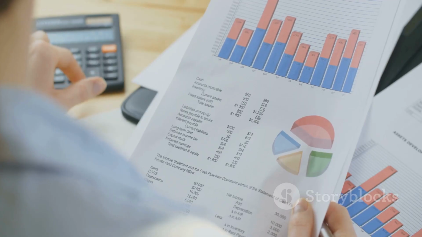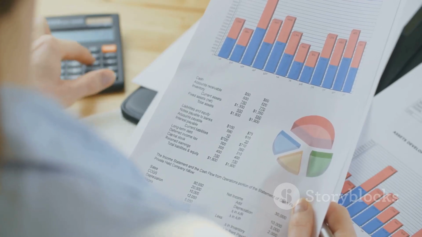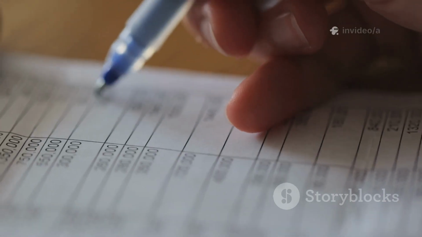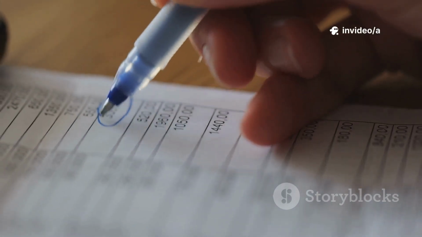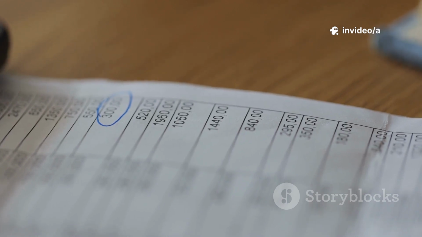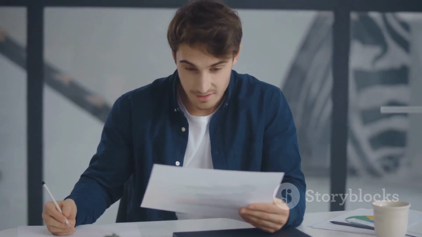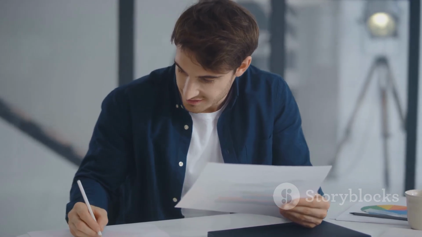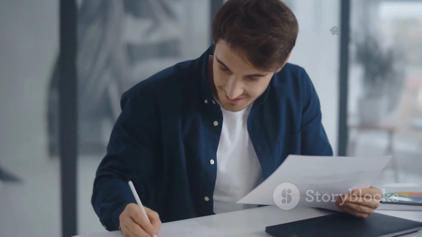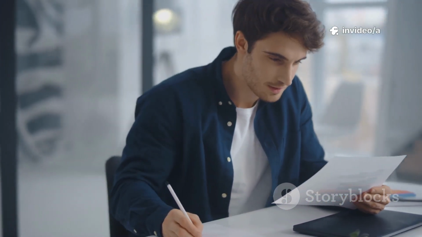We'll break down the four main statements: the income statement, balance sheet, statement of cash flows, and statement of changes in equity. Each one has a unique role in painting the full financial picture. By the end, you'll see these not as daunting documents but as powerful tools for smart decision-making. You'll gain the confidence to interpret them and use them in real business scenarios.